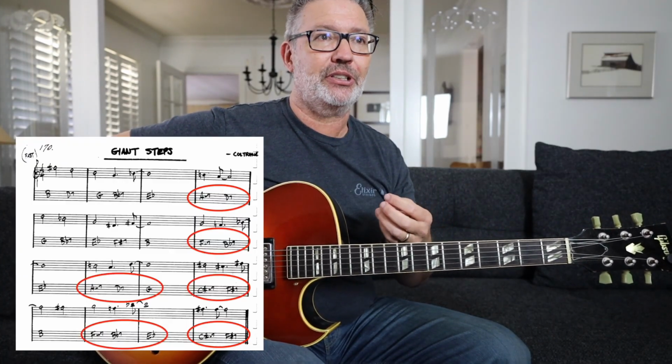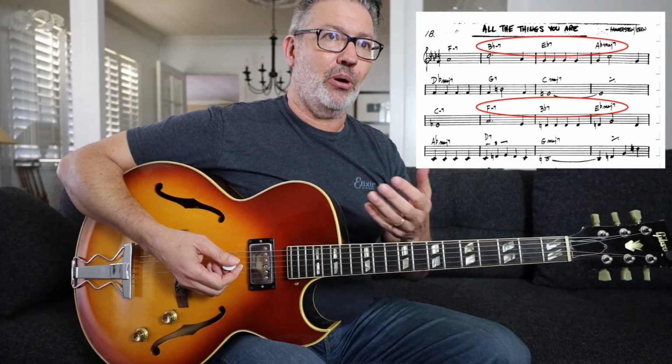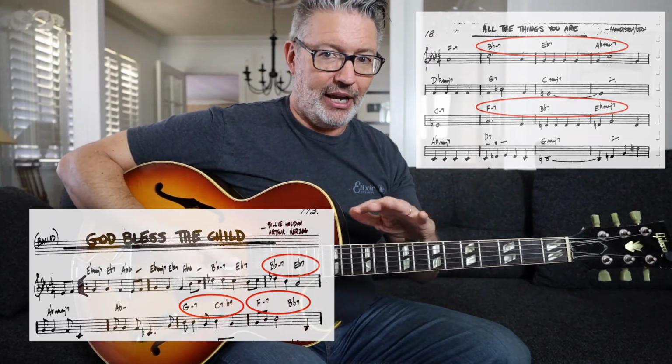By far the most common chord progression in jazz is the 2-5-1 progression. You're going to have to be able to play through those three chords if you want to excel in jazz music as a jazz musician. Bebop songs like Confirmation and Giant Steps, standards like All the Things You Are, God Bless the Child, are heavily populated with the 2-5-1 progression.